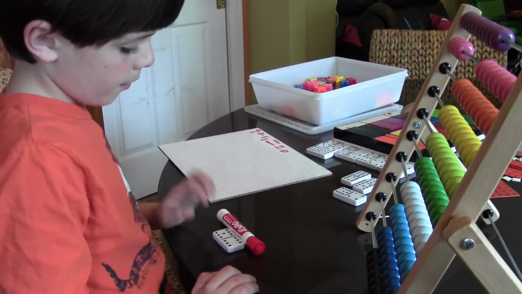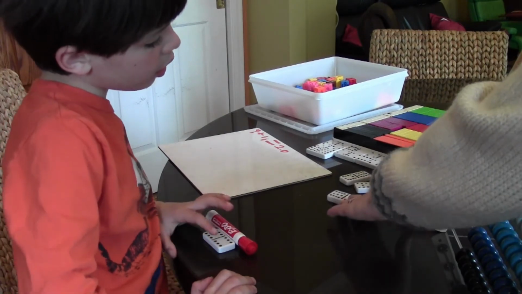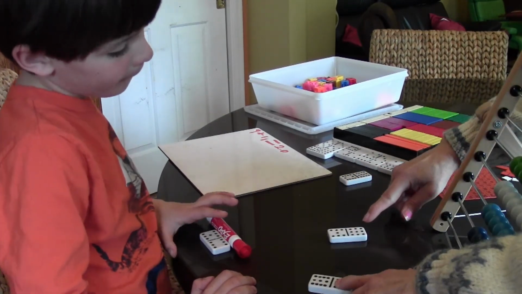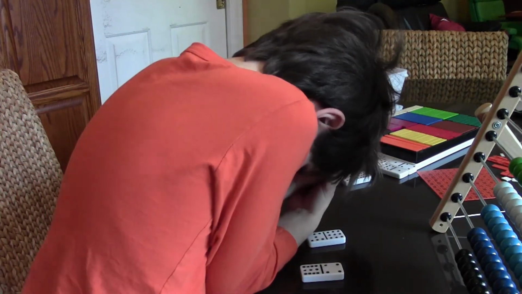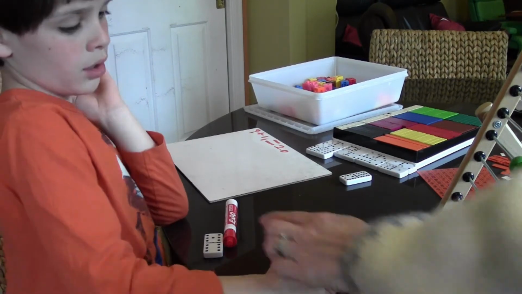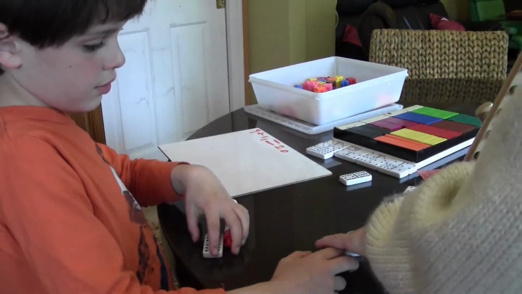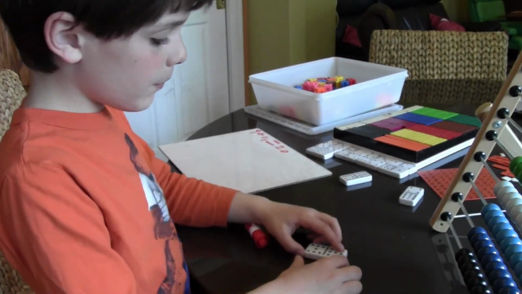Can I ask you to do an interesting challenge? Could you do this domino plus this domino? Ooh, what do you think? What do you think about that challenge, Oliver? This is the domino you just did. What if you added this domino to that domino? Could you do it? How would you do that?